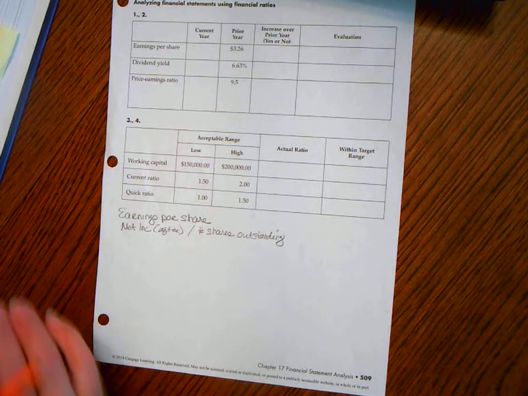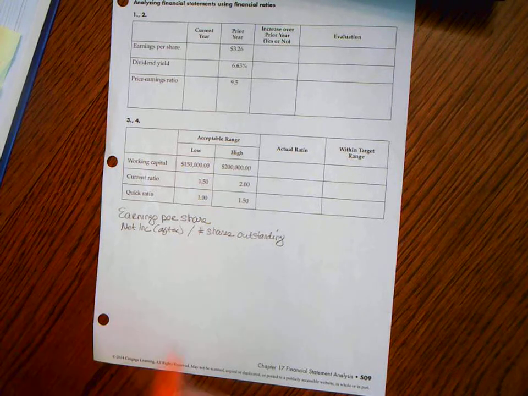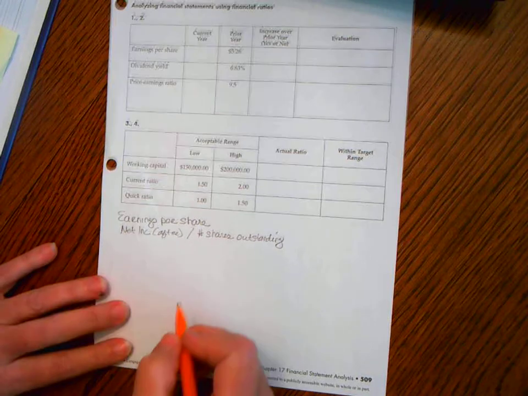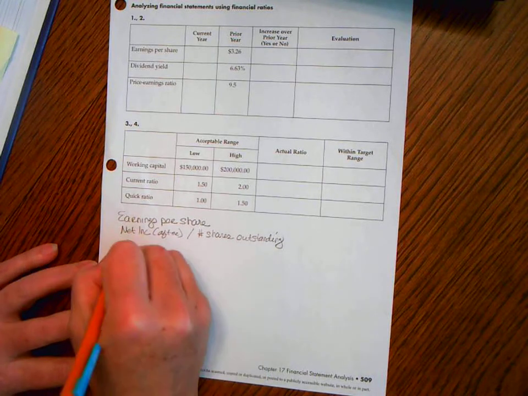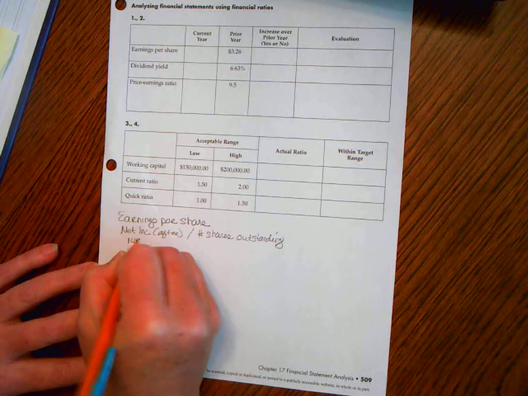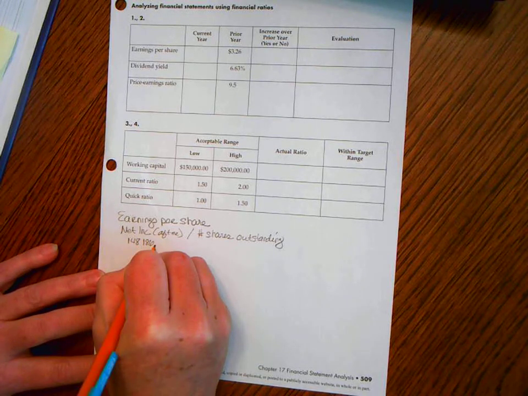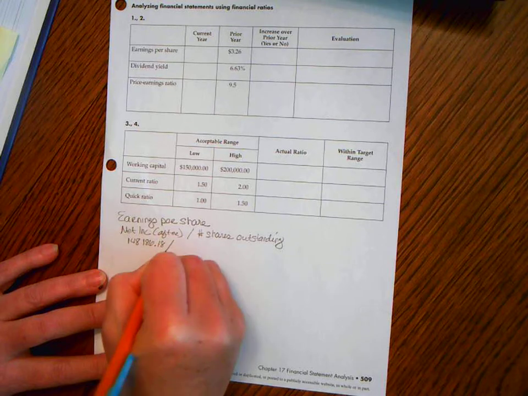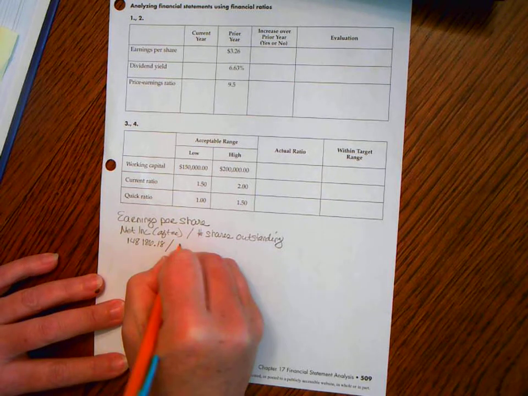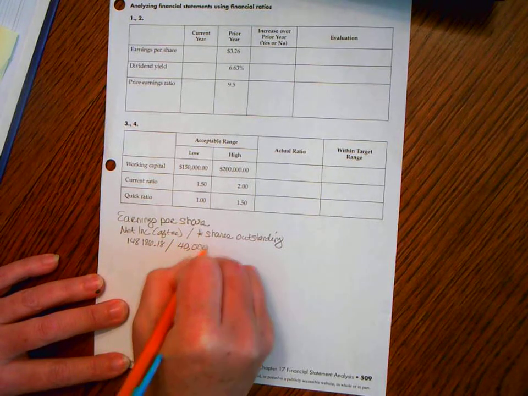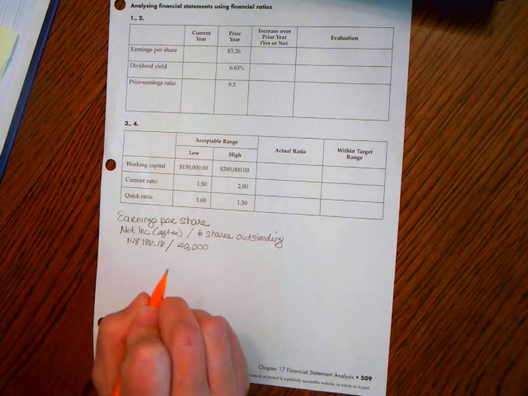So we've got this in our book. Net income after taxes is 148,186.18 divided by the number of shares outstanding, which is 40,000.